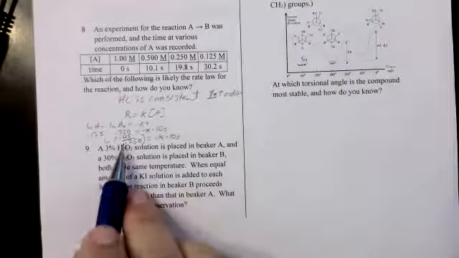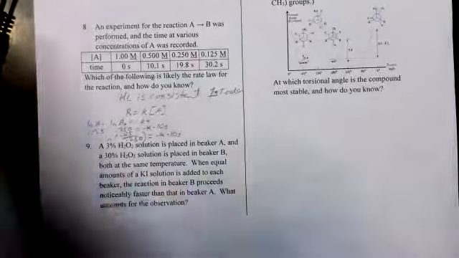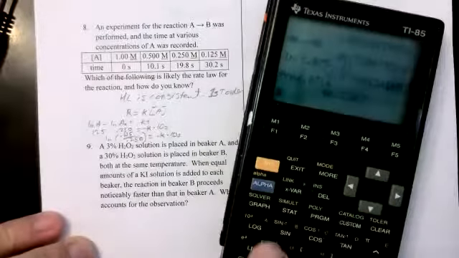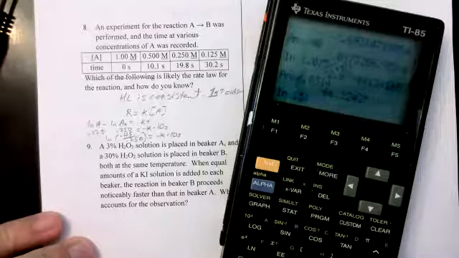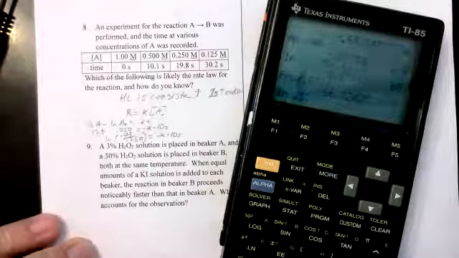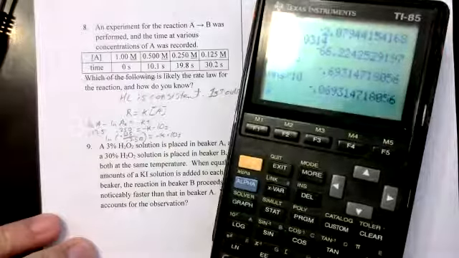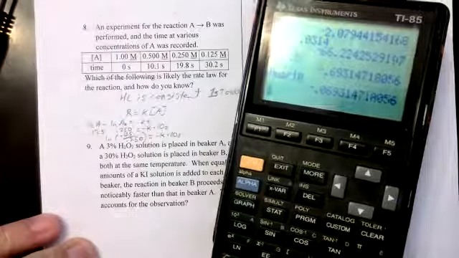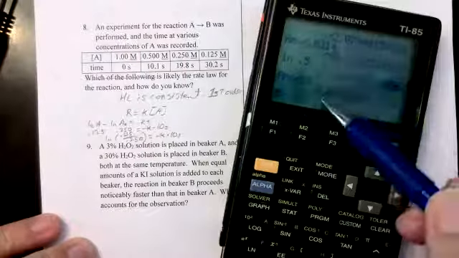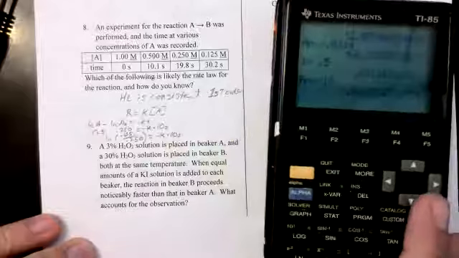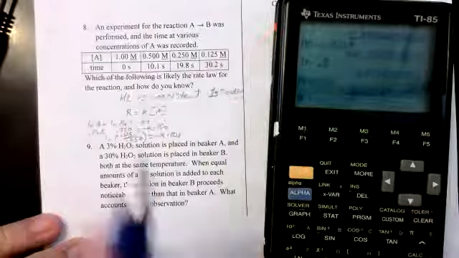So natural log, just to prove it. Don't tell me what you got, Chris. So natural log of 1/2, divided by 10, is equal to negative K. So take the negative off, they both cancel. So is it 0.069? Yeah, 0.069.